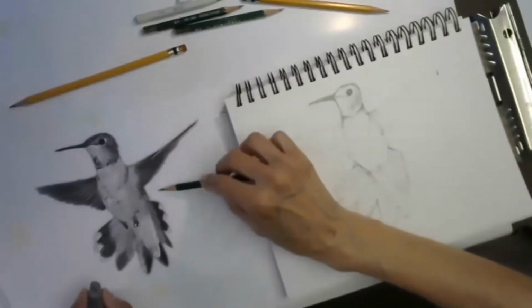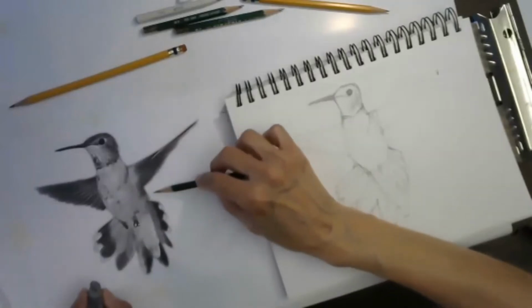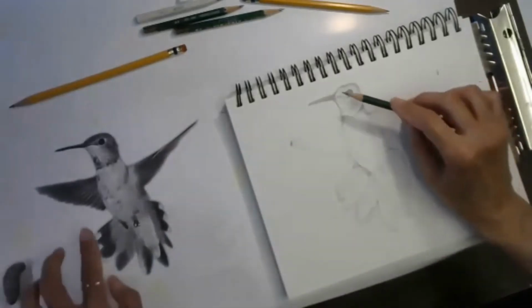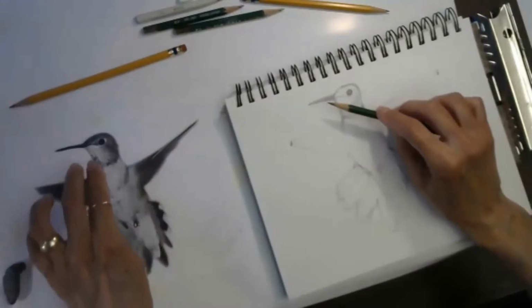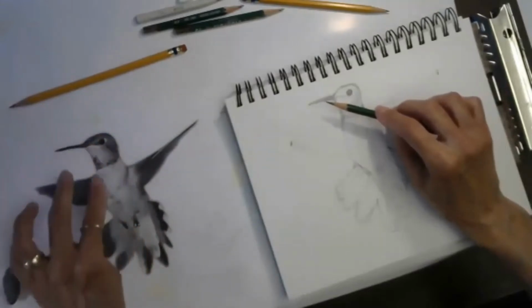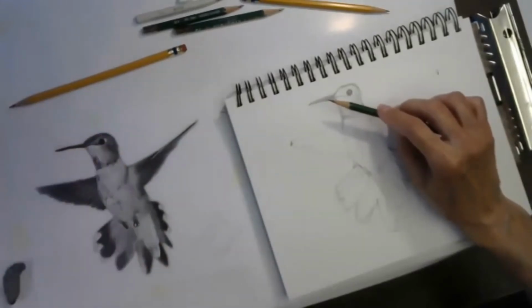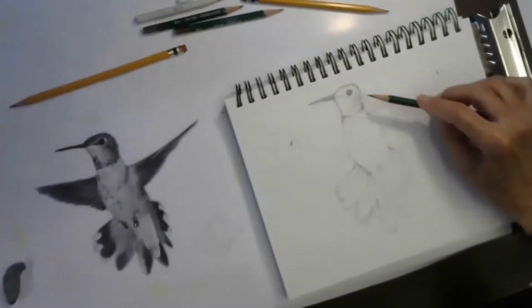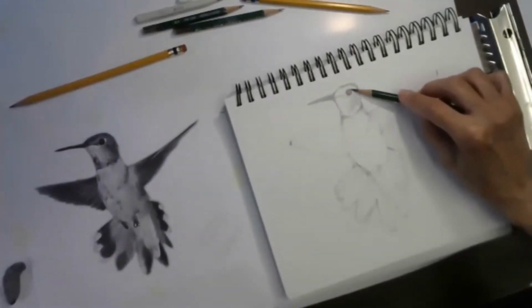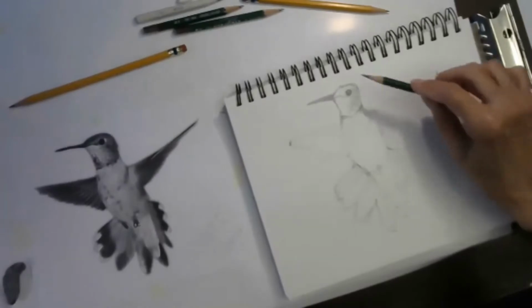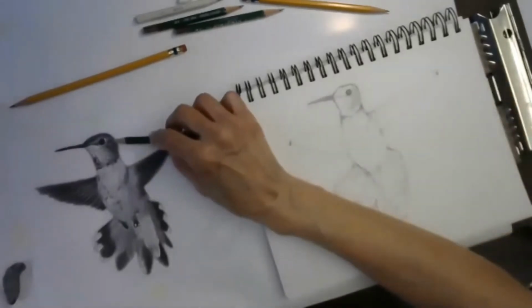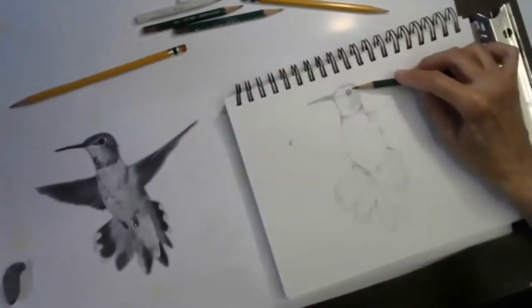And you can see how much darker it is than the white paper, so we don't make it too light. The wings are the next darkness, and the head area, shadows and values are the next darkness. And if you notice that there is a white spot right here at the eye, you can either leave that open or we can come back in and erase it when you're done.